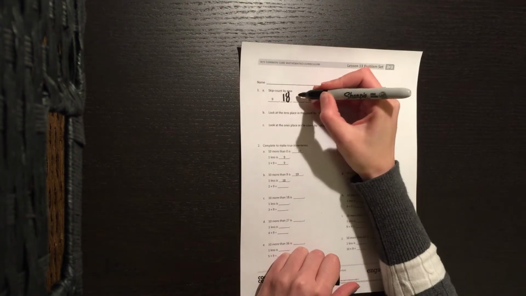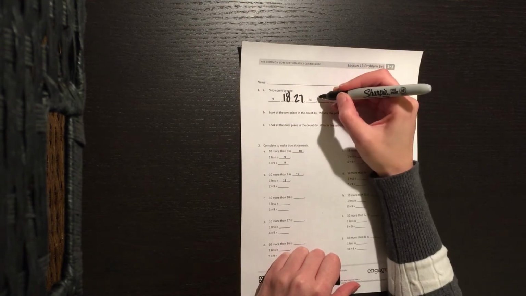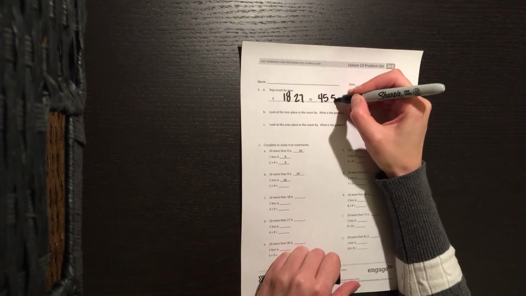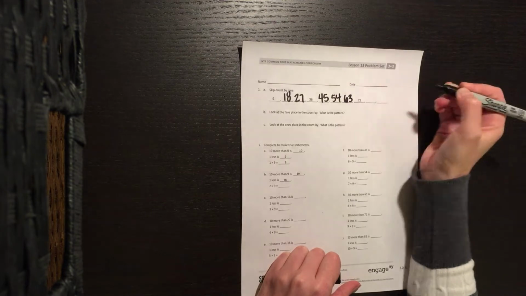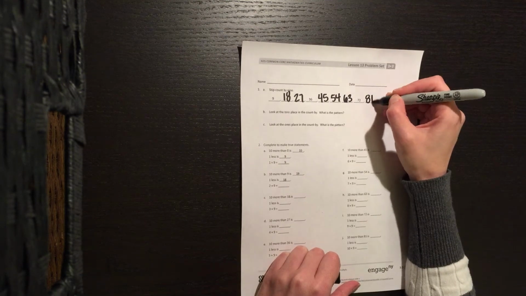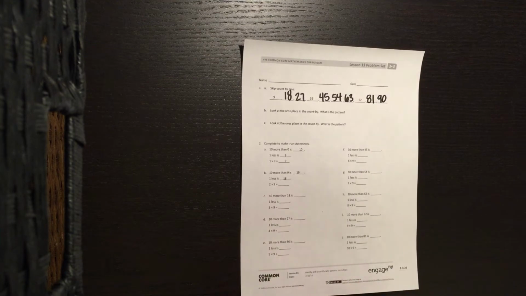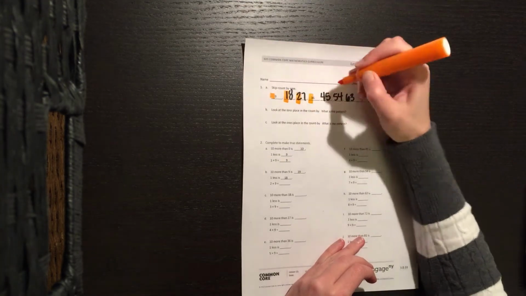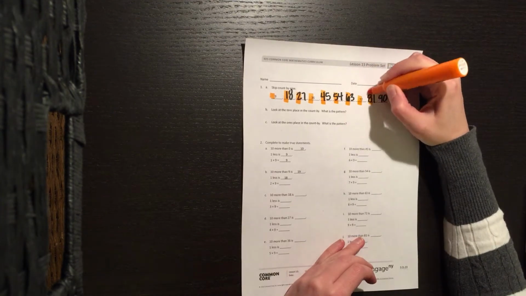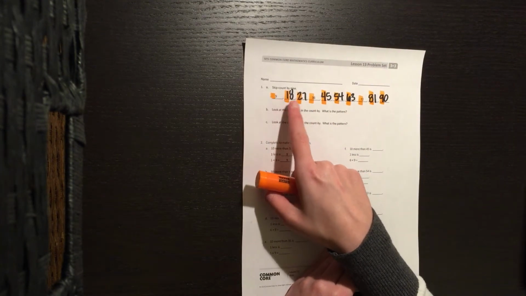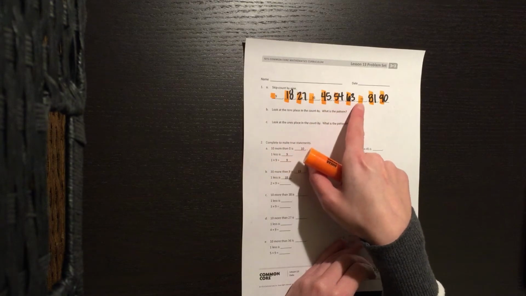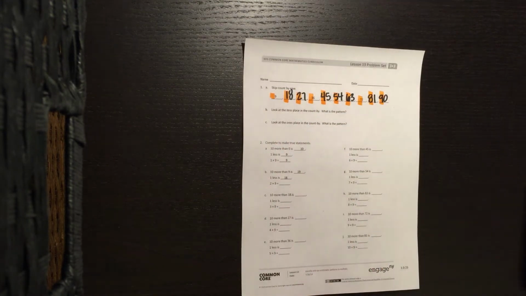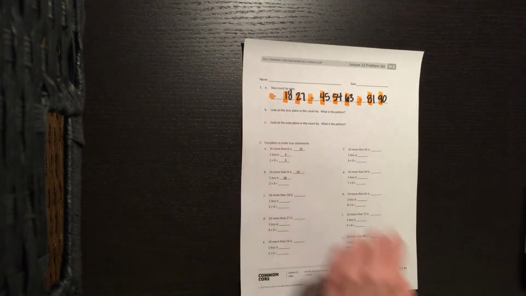Okay, let's give it a try. 9, 18, 27, 36, 45, 54, 63, 72, 81, 90. Look at the tens place in the count by. What is the pattern? I'm going to go ahead and color all of my tens place orange. And let's see. 0, 1, 2, 3, 4, 5, 6, 7, 8, 9. What is the pattern that you see there? You see how when we go with each fact, it increases by 1? Go ahead and write that down on part B.